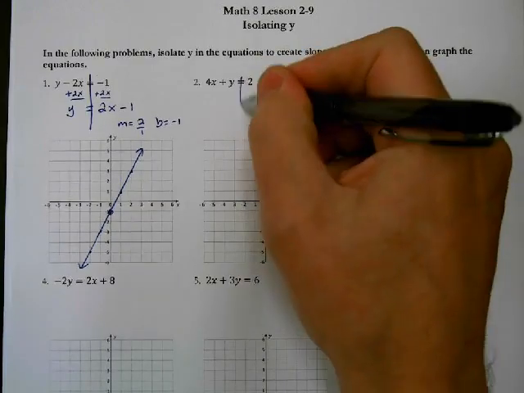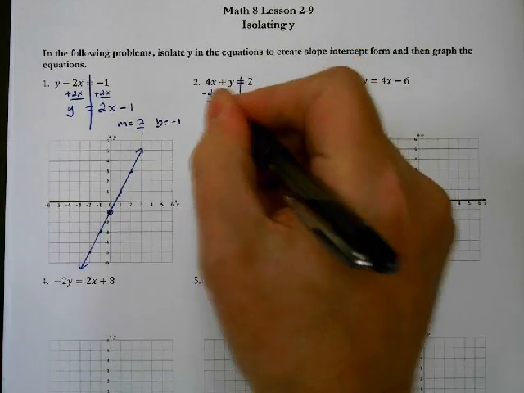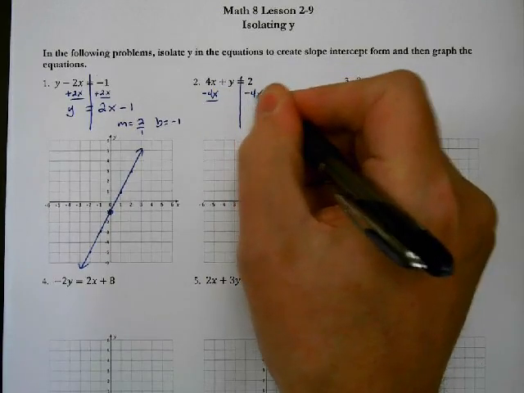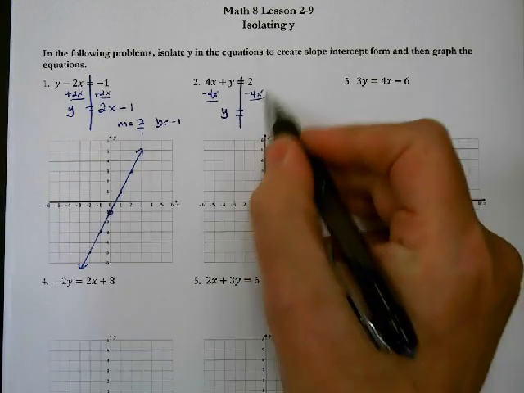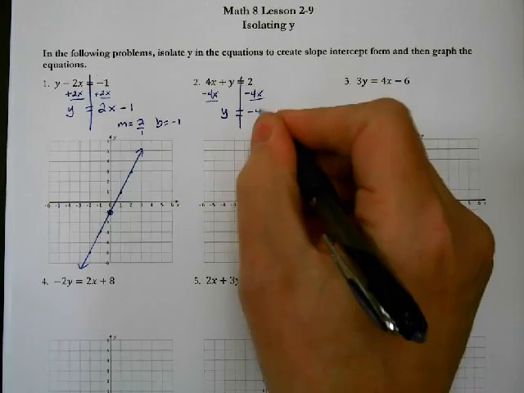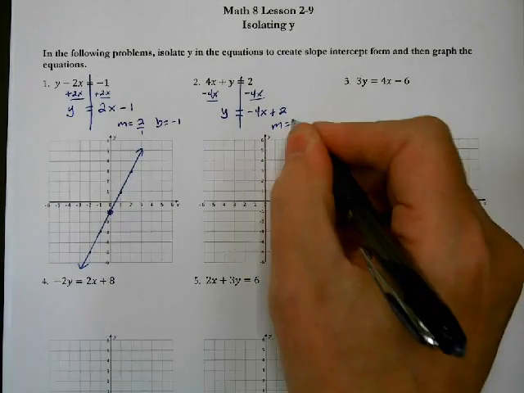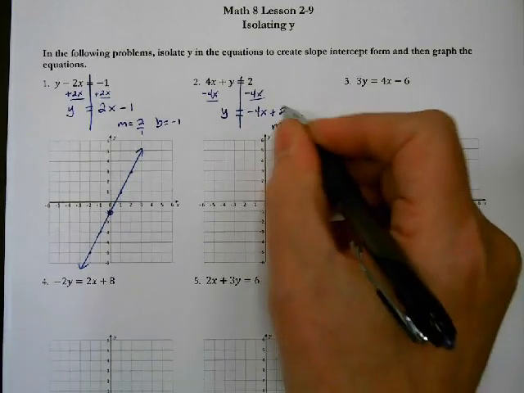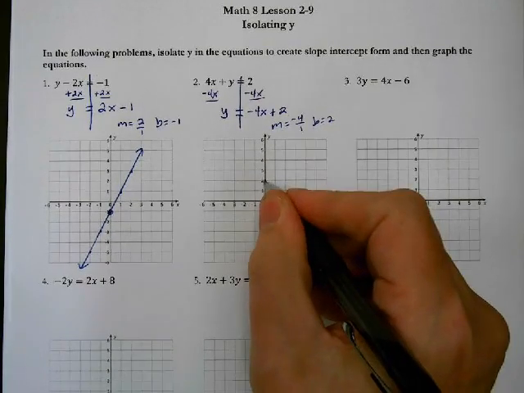All right, I'm going to isolate y so that I can graph it. I'm going to subtract 4x from both sides. I have isolated y. That means it's in slope-intercept form, not like terms. Negative 4x plus 2. Slope is negative 4 over 1. Y-intercept, 2.